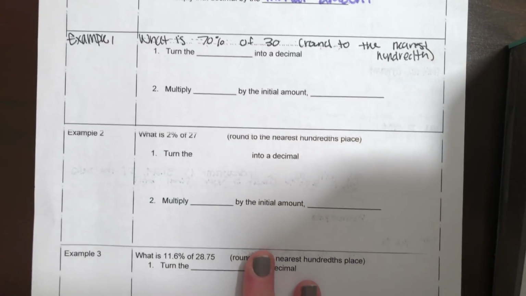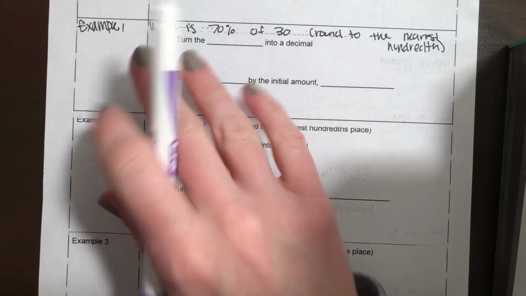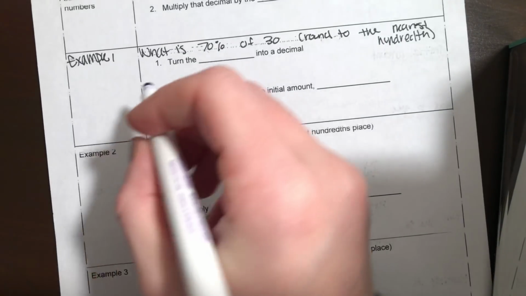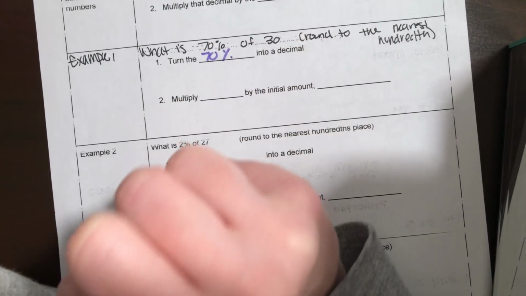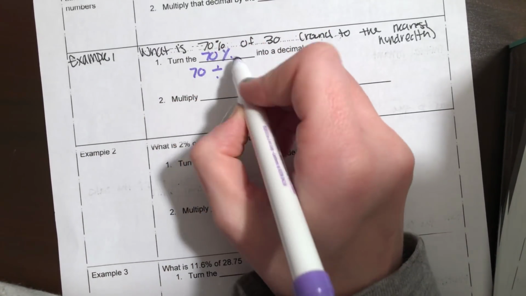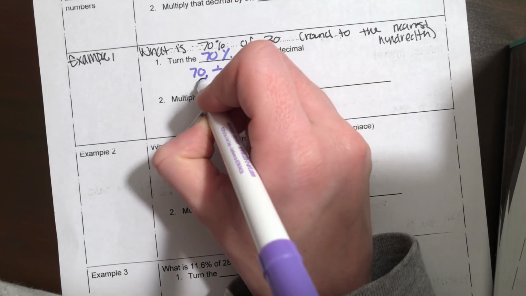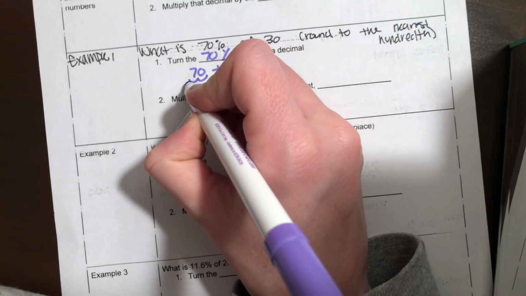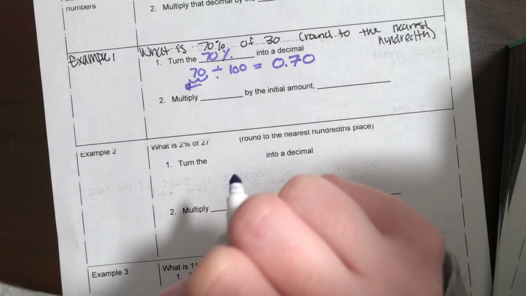So our question is going to look something like, what is 70% of 30? And it's asking us to round to the nearest hundredth. So we're going to take 70% and turn that into a decimal by dividing by 100. Remember that if we're dividing by 100, our decimal moves 2 places to the left, which would give us 0.70.